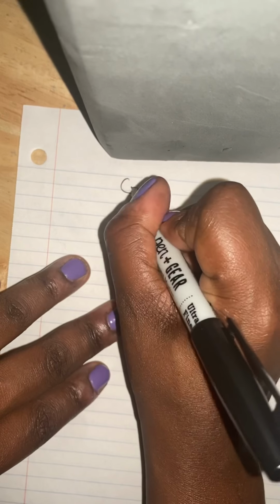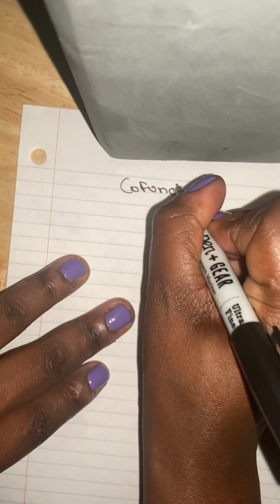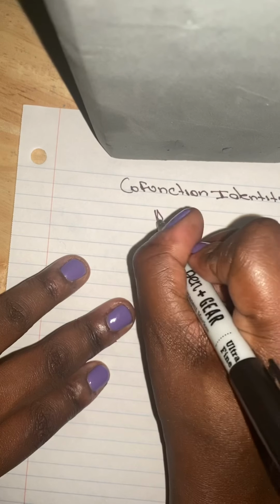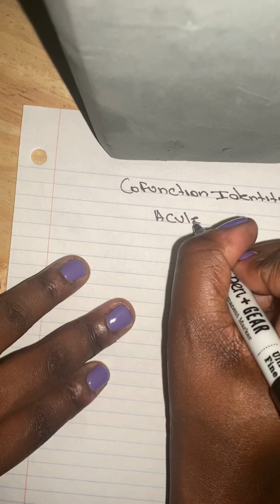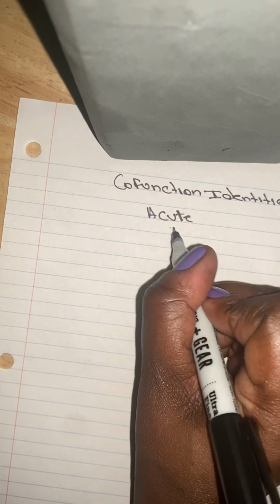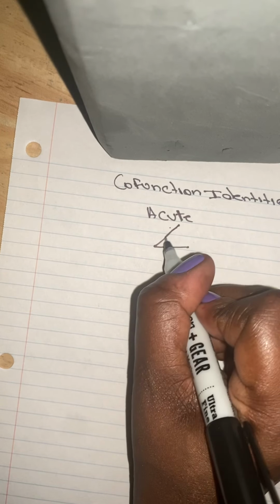So it's going to be the cofunction identities when it is the acute angle. So what is an acute angle? An acute angle is an angle that measures less than 90 degrees. It's an angle that is less than 90 degrees. It measures less than 90 degrees.